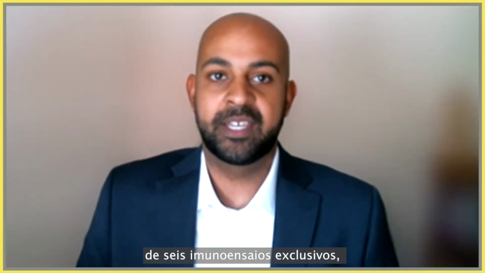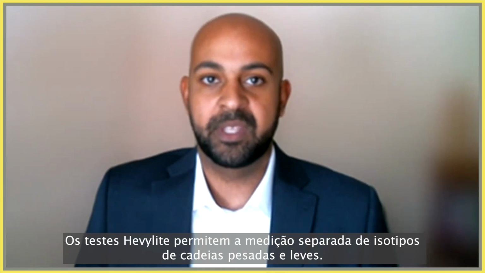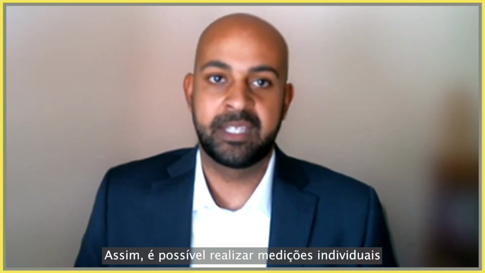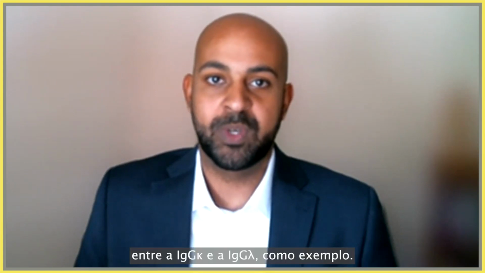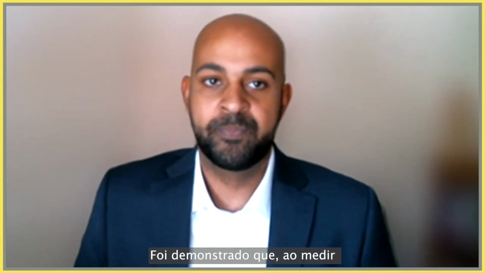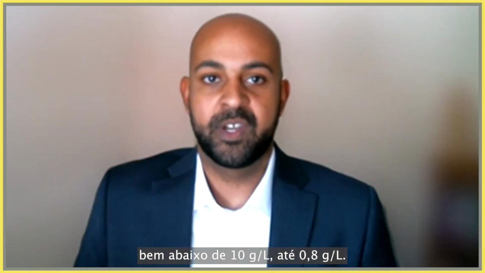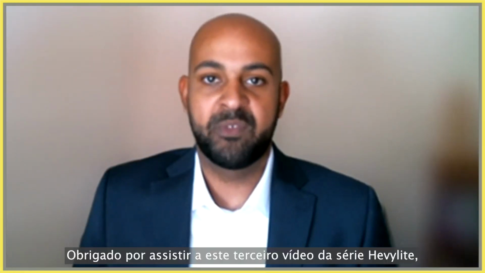Hevylite is a set of 6 unique immunoassays exclusively available on the Optilite special protein system. Hevylite assays enable the separate measurement of heavy and light chain isotypes. This provides the ability to conduct individual measurements between both IgG kappa and IgG lambda as an example. Hevylite has been shown to remain linear well below 10 grams per litre down to 0.8 grams per litre when measuring IgA.